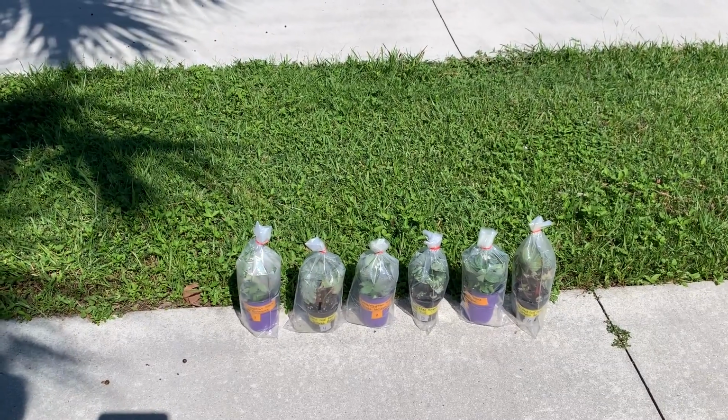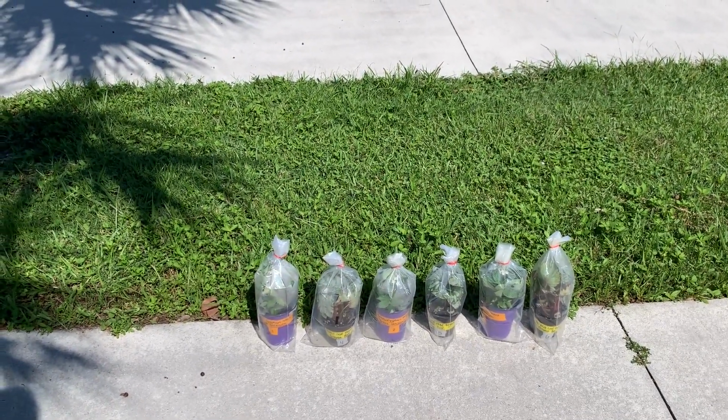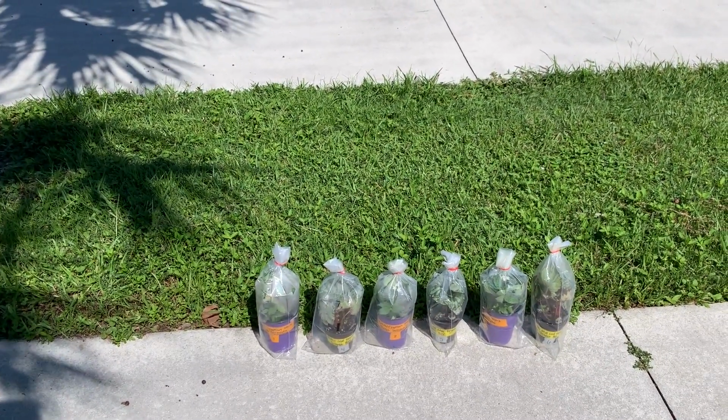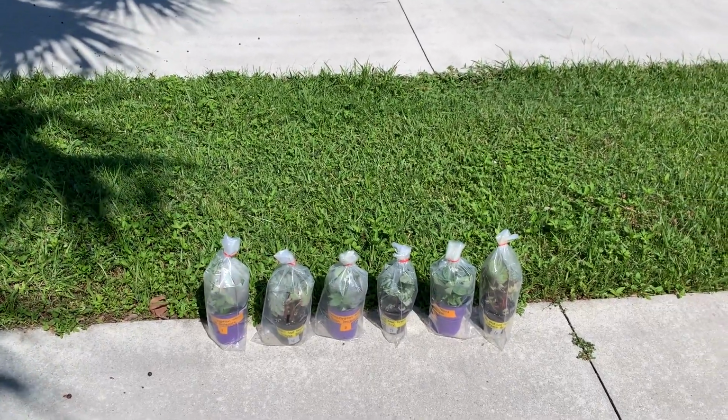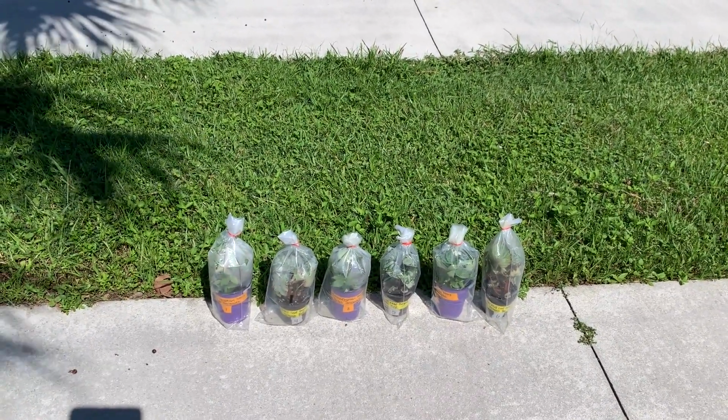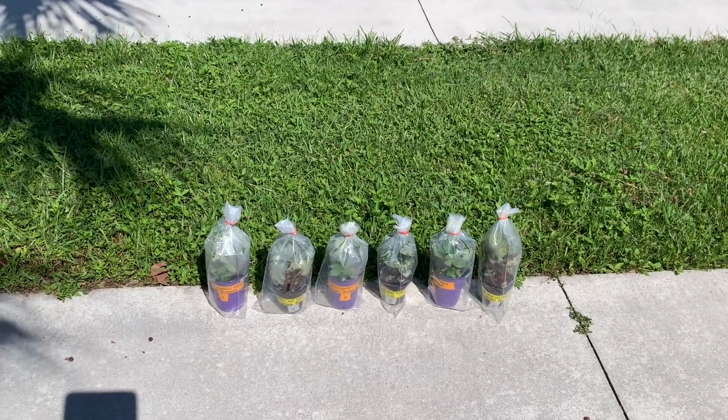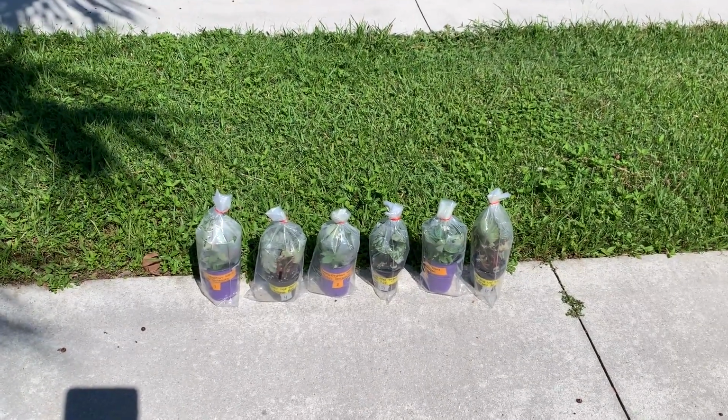Let's go. Okay, so all of our plants are outside and I've alternated them. So we have one of each type of different plant next to each other. The reason for that is it's possible that the left side is slightly sunnier or warmer than the right side. Hopefully that will take away those biases.